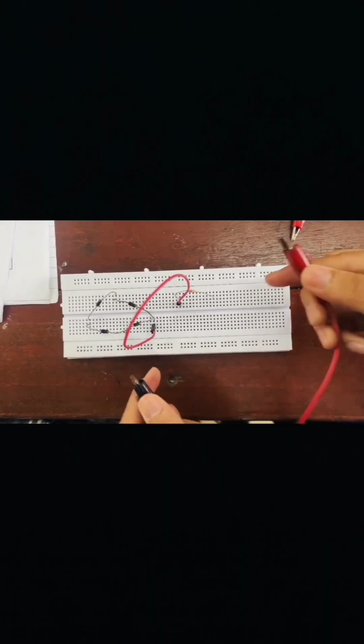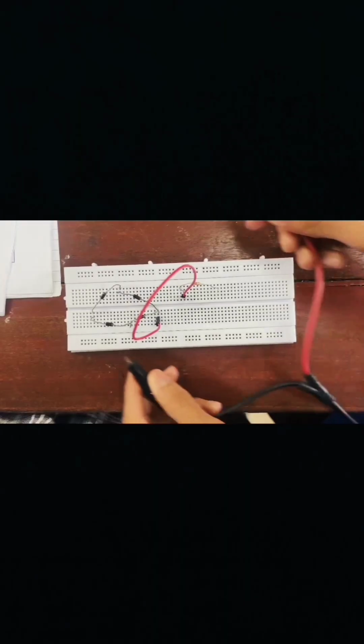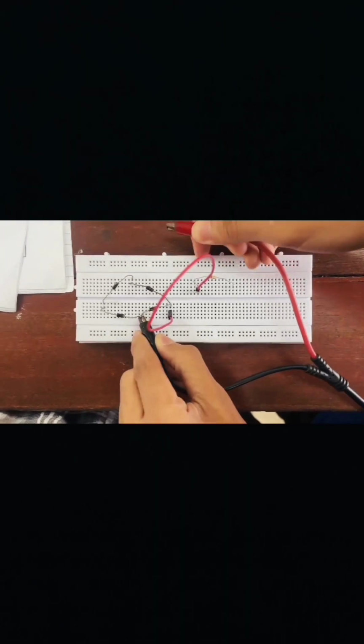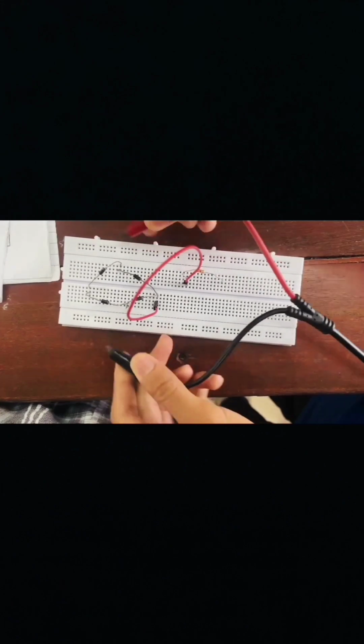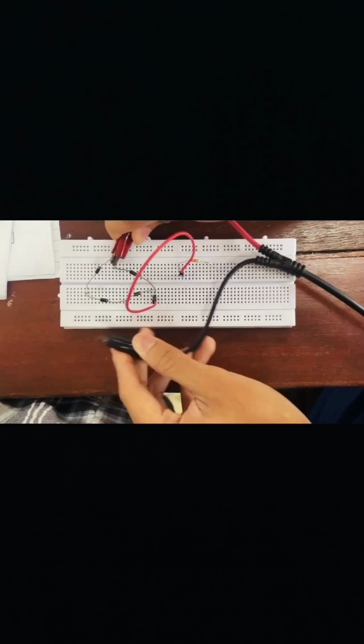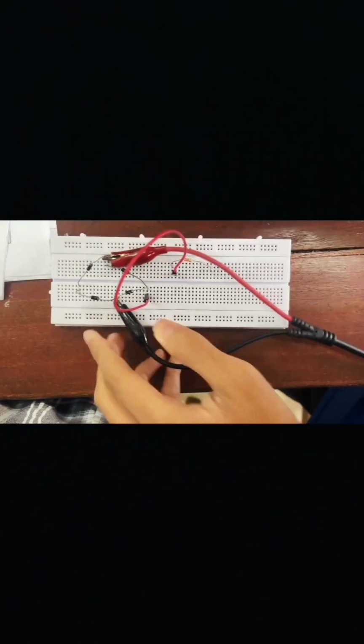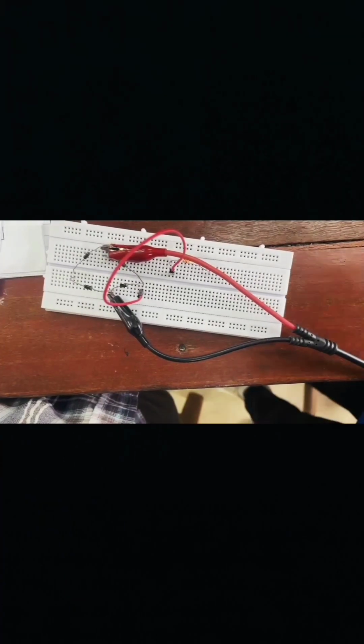To create a full waveform, take channel 2 of the oscilloscope and clip it to the negative terminal of the resistor. Then take the positive probe from the transformer and clip it to both BJTs. Do the same with the negative probe from the transformer.